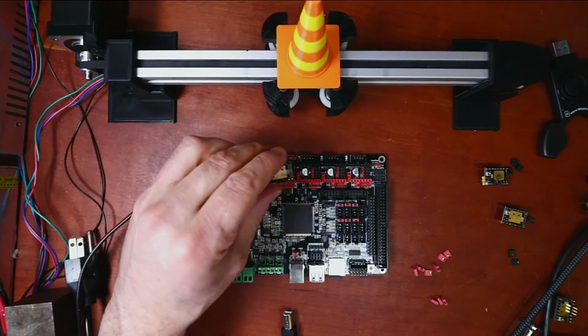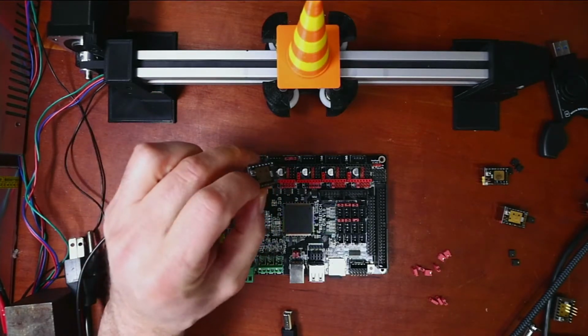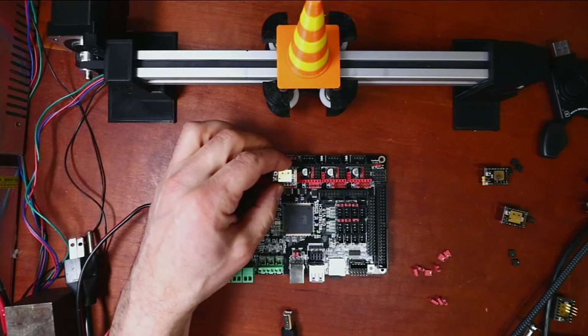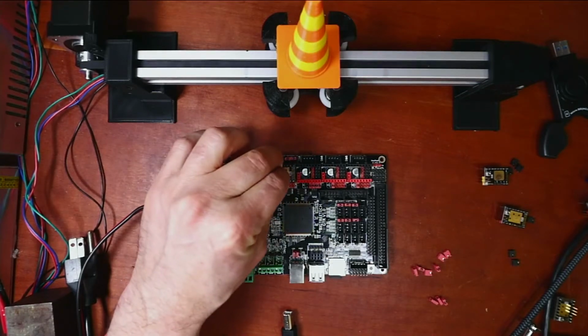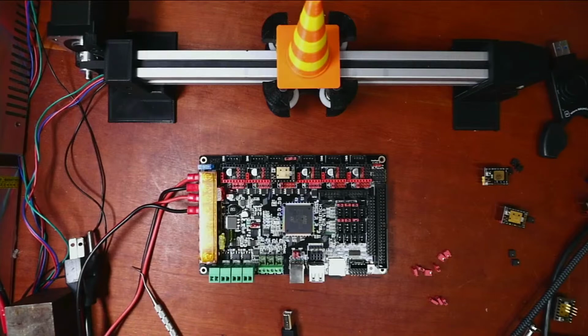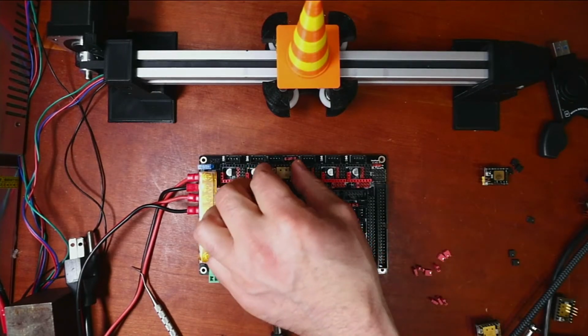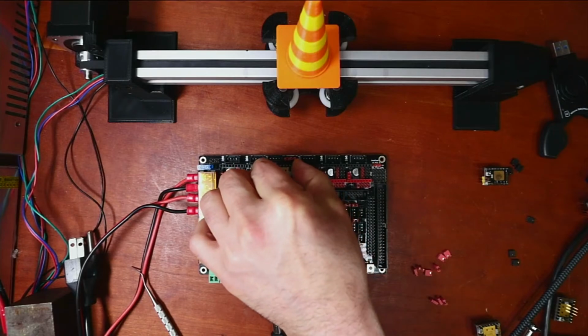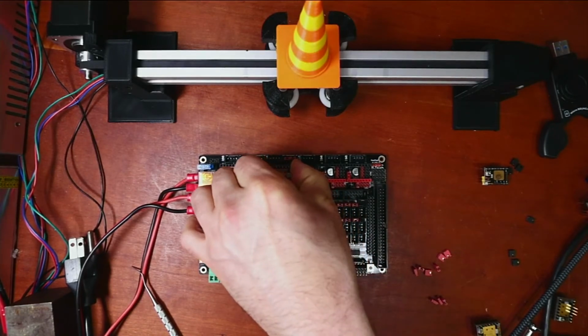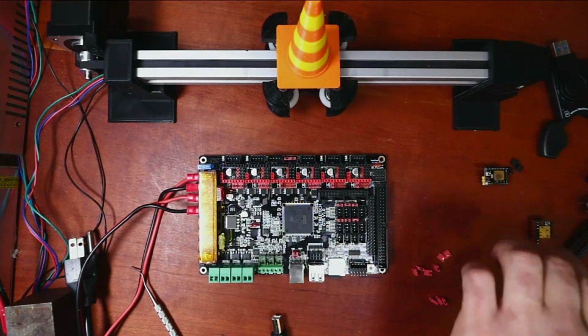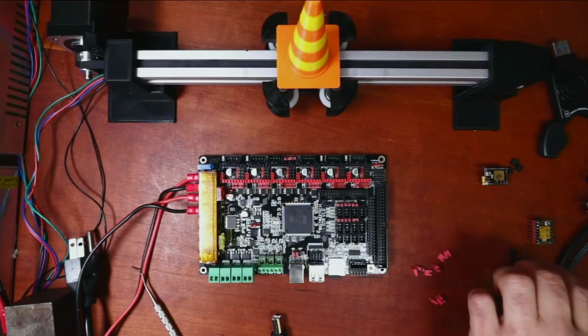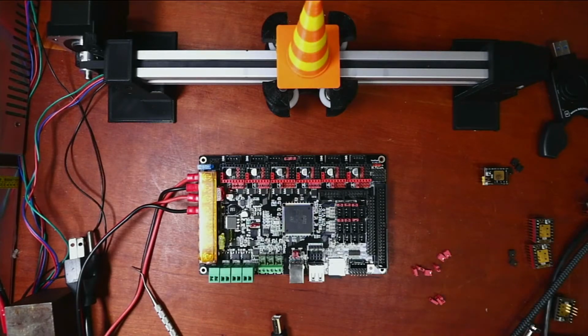Then you have to drop these in, so you have to make sure that you have the enable pin in the right place. You're going to be using UARTs for your Z stepper. Let's see if I have those on hand. Obviously, this isn't going to move like a threaded rod, but it'll be similar. I just have to grab those steppers.